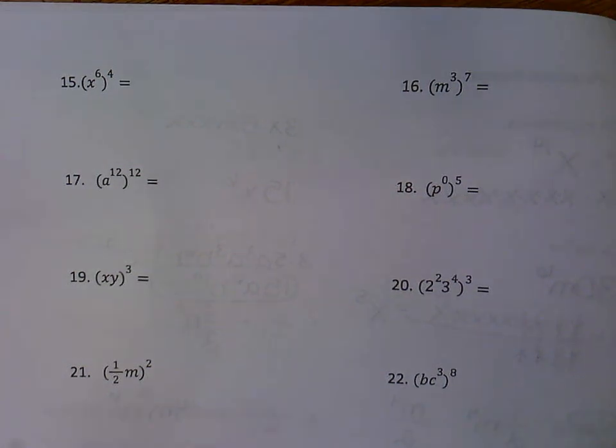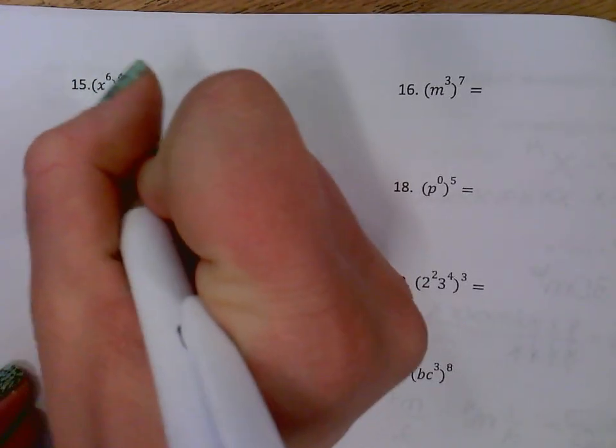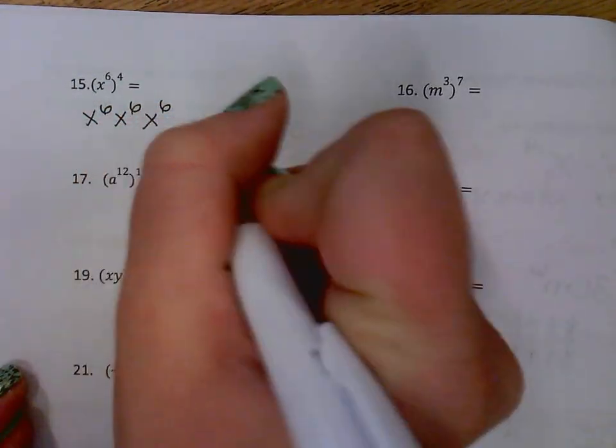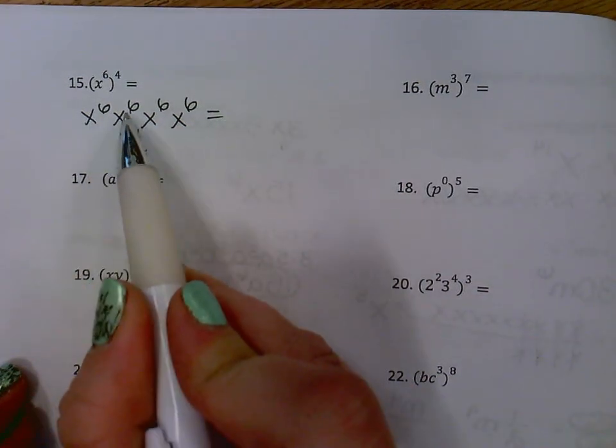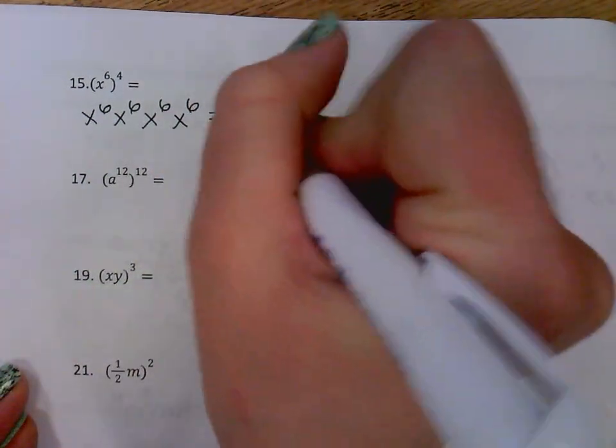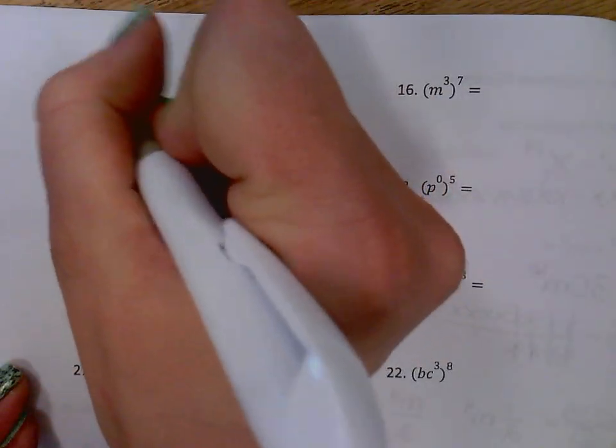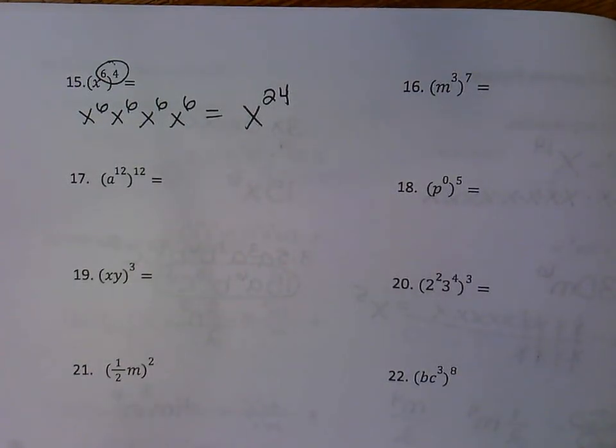The distributive property. If I was to write what this means out, it would be x to the 6, 4 times written out, which we know is adding 6 plus 6 plus 6 plus 6 is x to the 24th. You multiply the exponents as your shortcut, right? 6 times 4 is 24. So what would the next one be when you distribute your exponents?